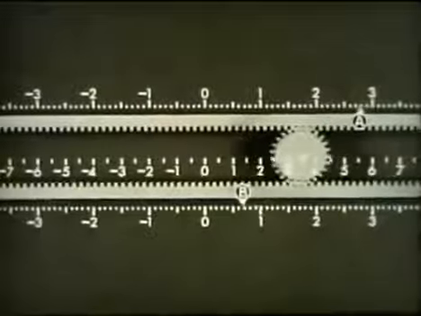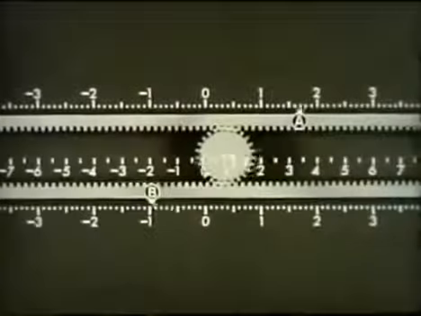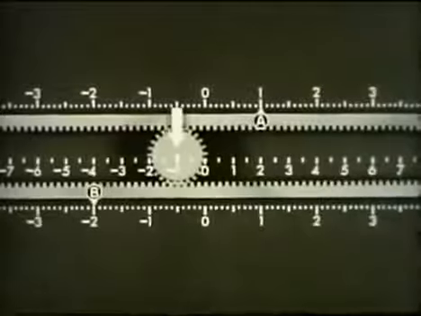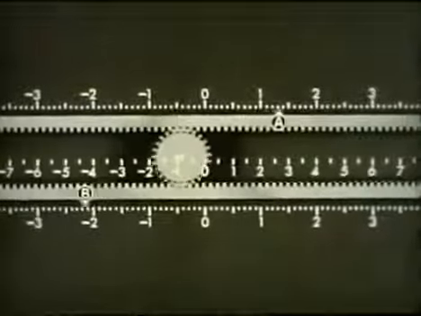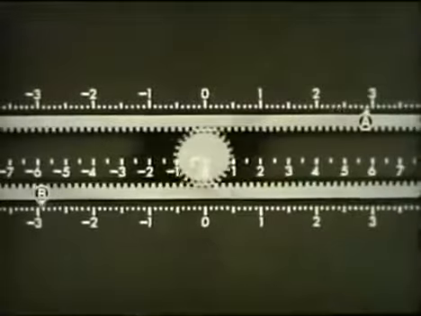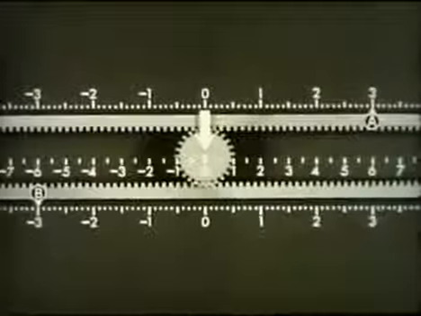Plus 1 and minus 2, minus 1 on the pinion. Plus 3 and minus 3, 0 on the pinion.